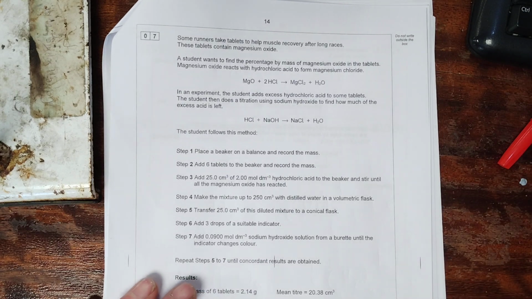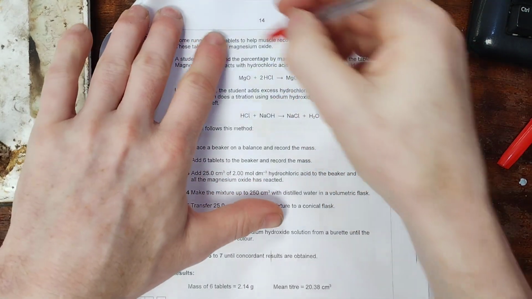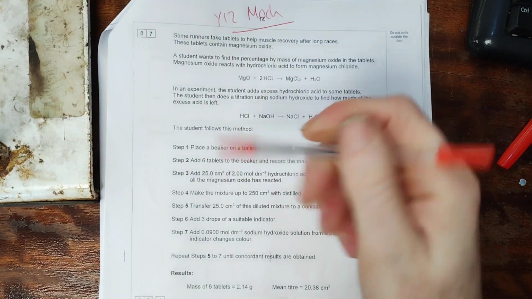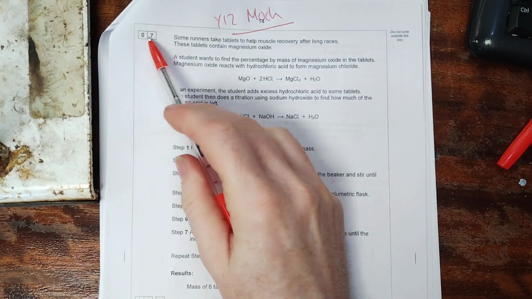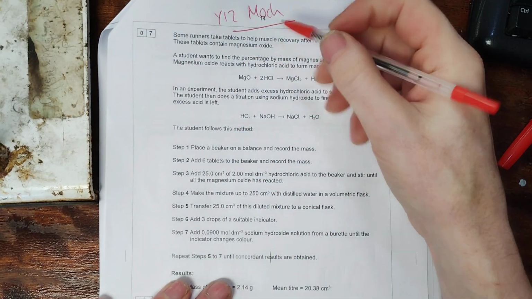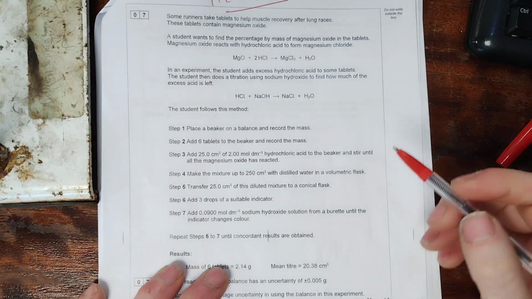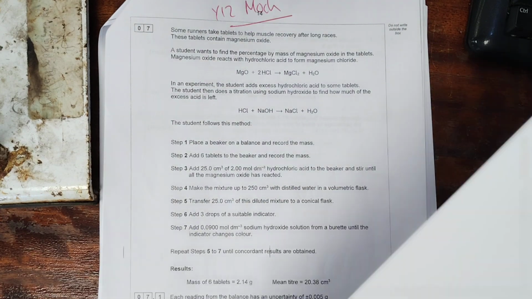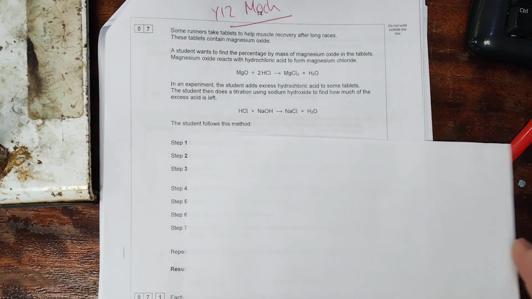Year 12 classes. I'm just going through the Year 12 mock. I've already gone through the first few questions in class with one of my classes, so this is just me saving a bit of time and going through the rest of it on here so you can watch it for homework.